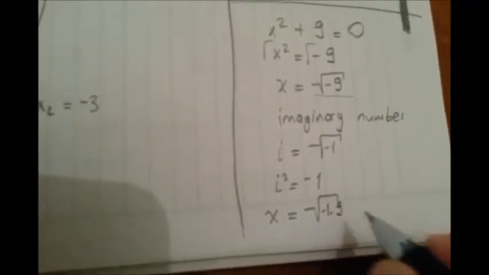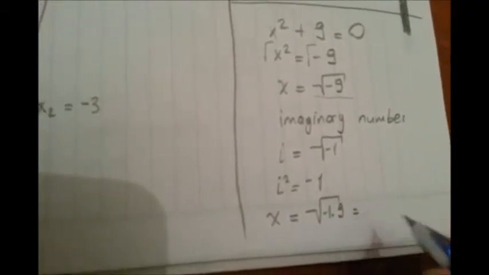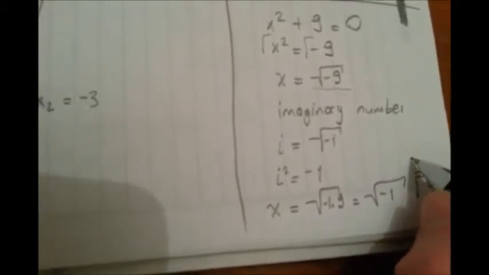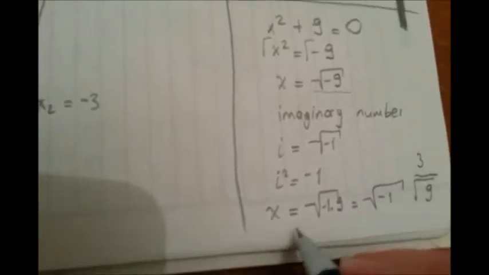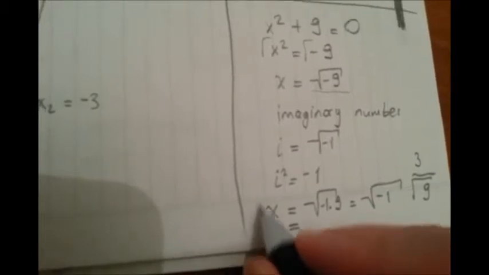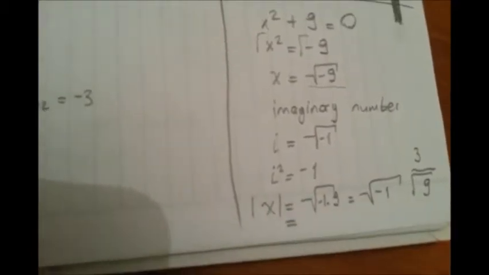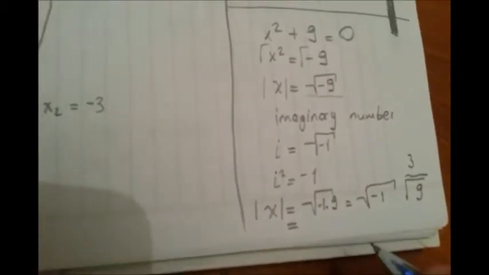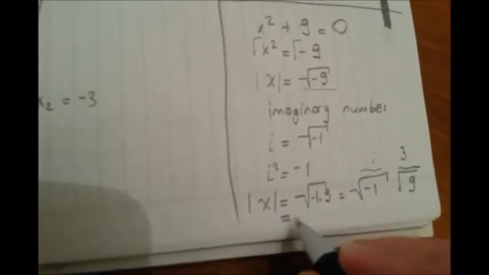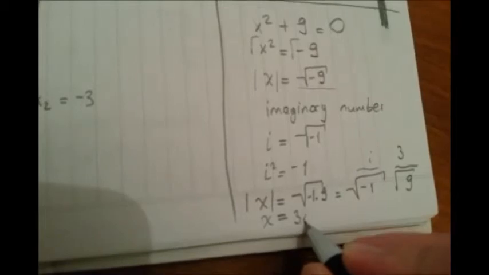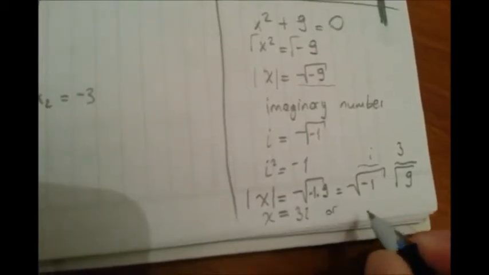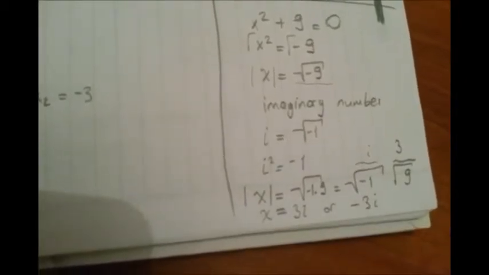Minus 1 times 9. We can write it like this and continue. And we know that the square root of 9 is 3. So x is either 3i or minus 3i.